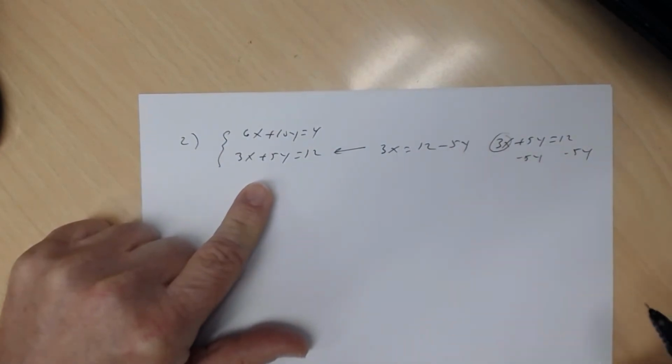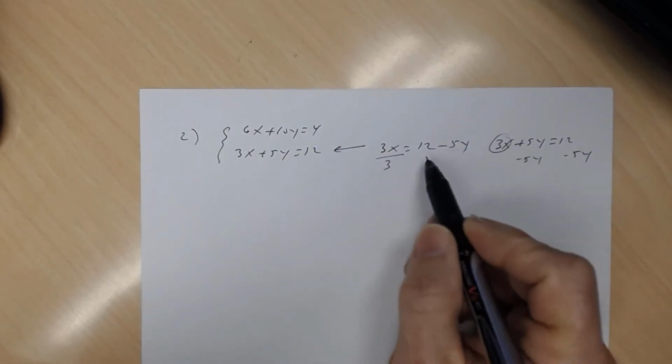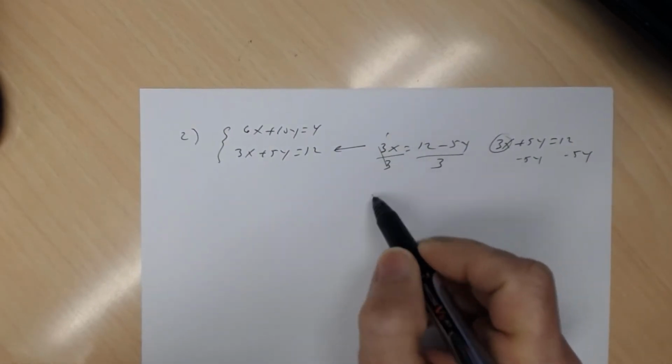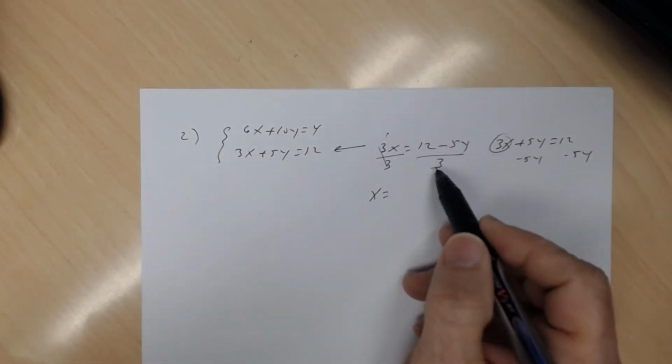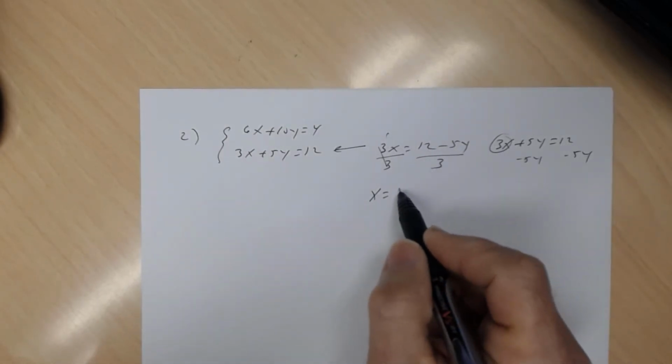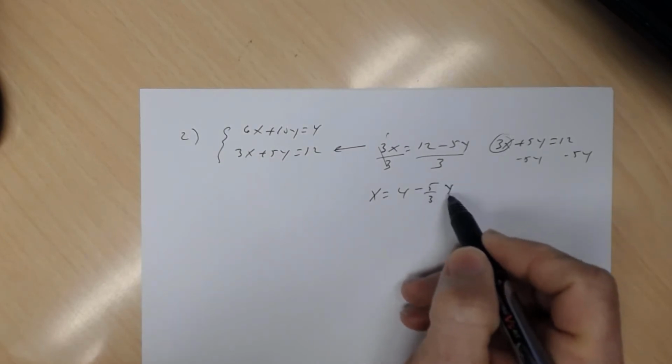That's what that becomes. All right, now you're going to get x by itself. So I'm going to go ahead and divide both sides by 3, just like this. 3 divided by 3 is 1. So I get x equals. Now remember, go ahead and rewrite this as two separate fractions. 12 divided by 3 is 4 minus, and then this becomes 5/3 y.